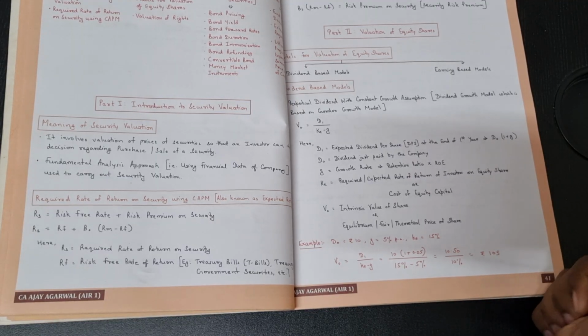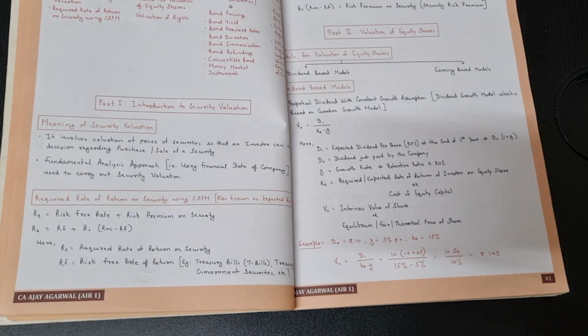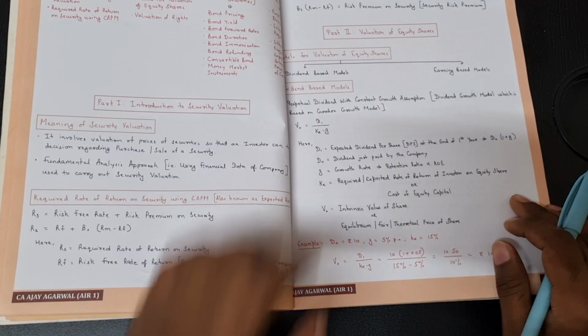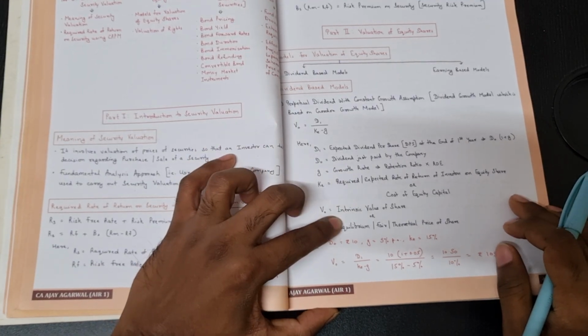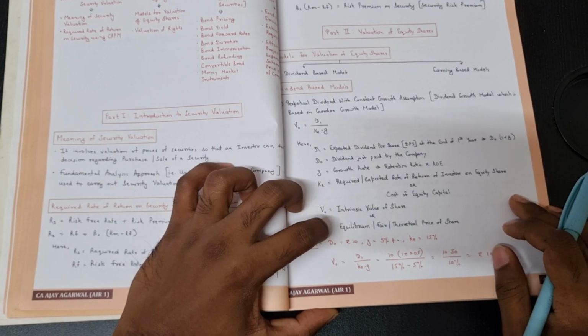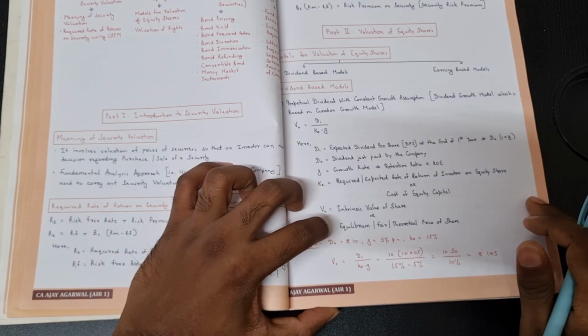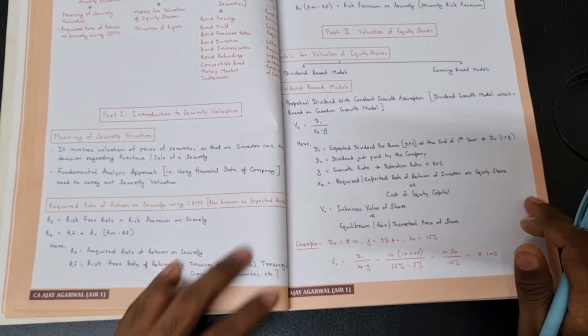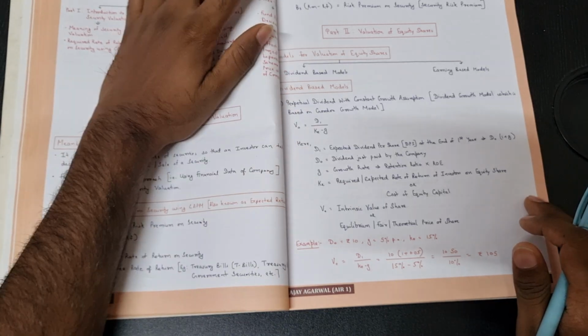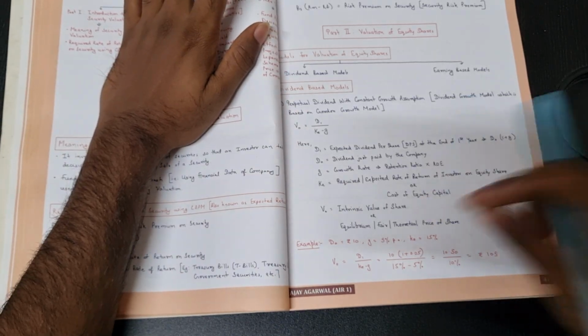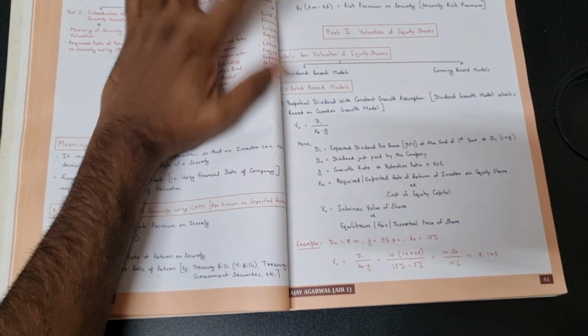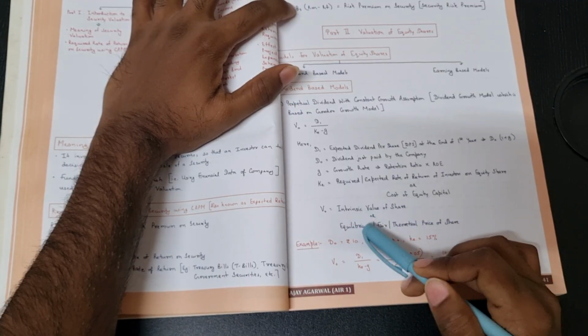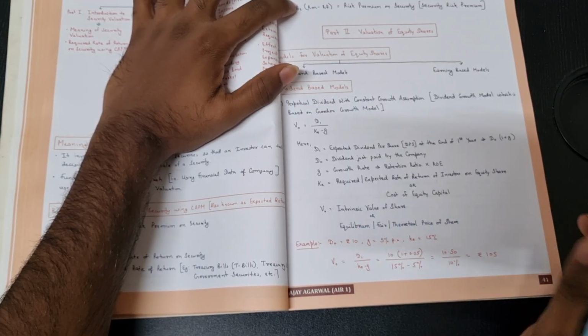Here we are just giving it as V0. We are just quoting it differently. It is known as intrinsic value. It is also known as equilibrium value, fair value, theoretical price of share. If anything comes in the exam, we have to write this. Just mind the names: equilibrium, fair, theoretical price.